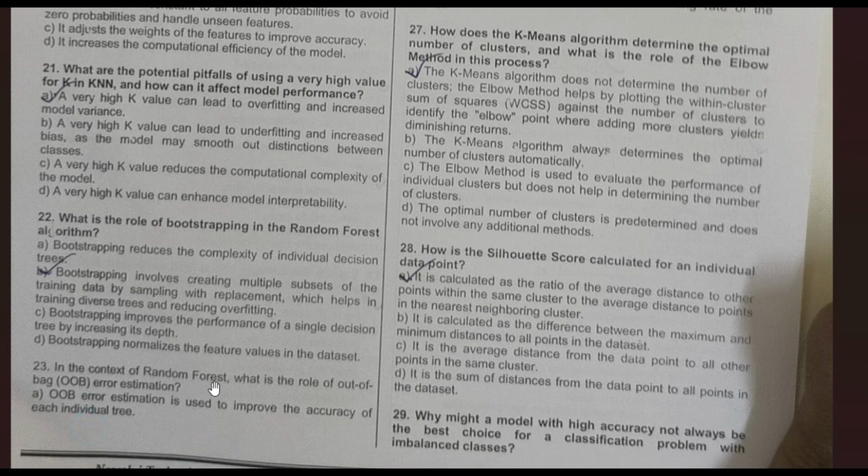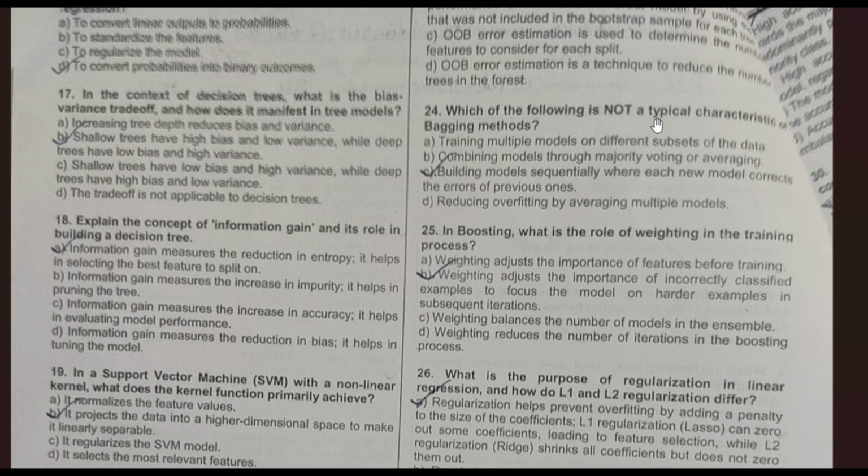In the context of a random forest, what is the role of OOB? Which of the following is not a typical characteristic of bagging? Bagging, and the 25th will be boosting. Bagging is combining models through majority voting or averaging.